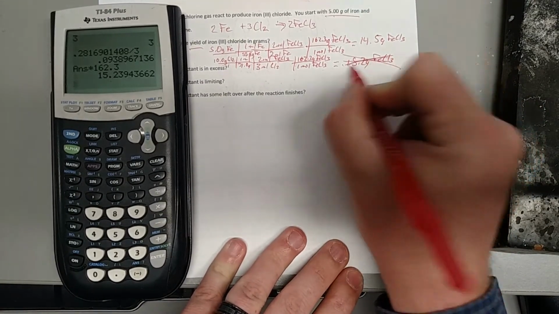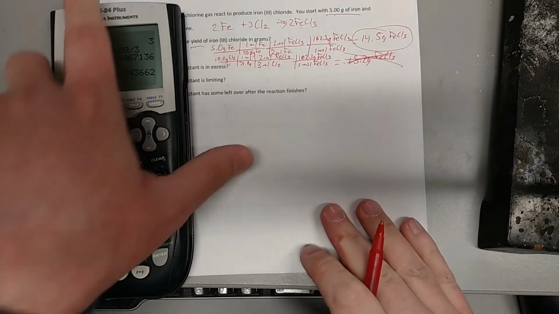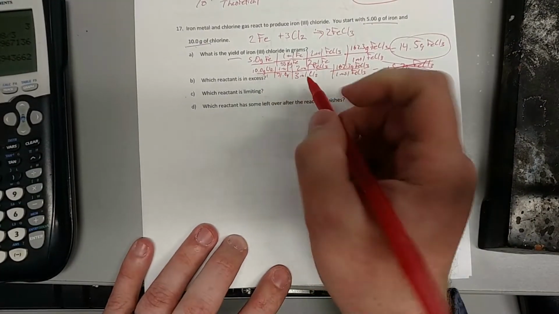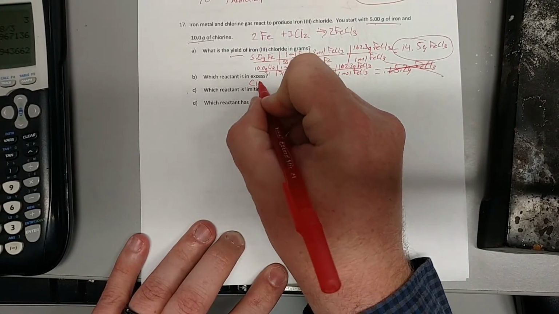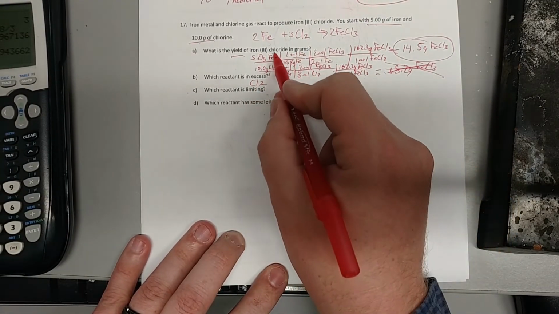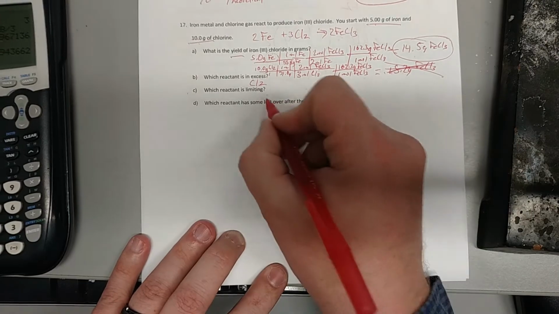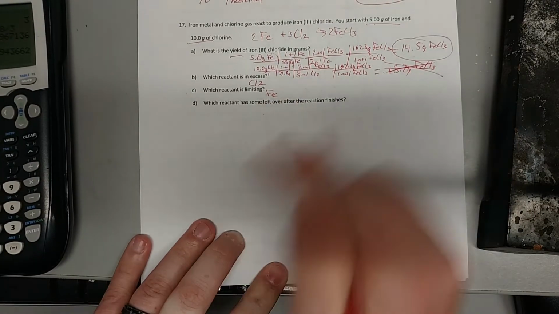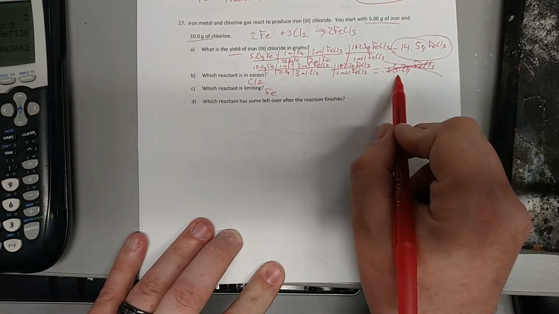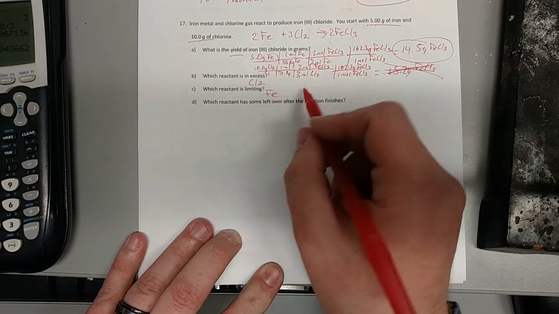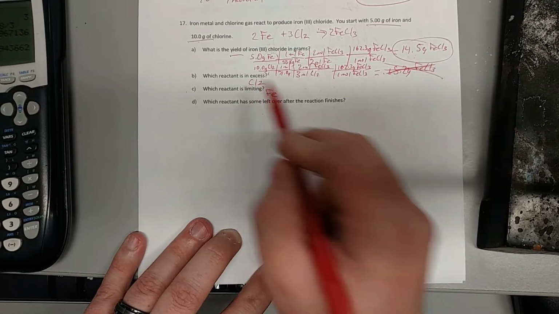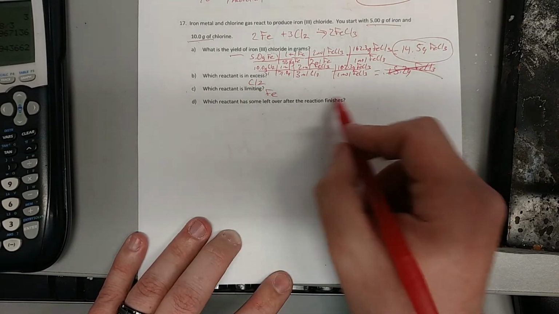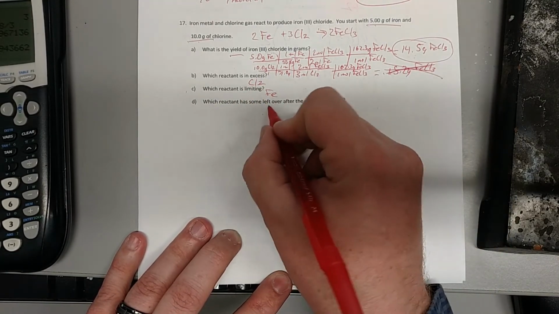This is now our theoretical yield, which means that the excess reagent, the one that made more, is the chlorine gas, and the limiting reactant is the iron. The iron made us stop the reaction here instead of here, and so this is our yield of 14.5 grams. That means chlorine was in excess, iron was limiting, and because chlorine was in excess, that means the chlorine will have some left over at the end.